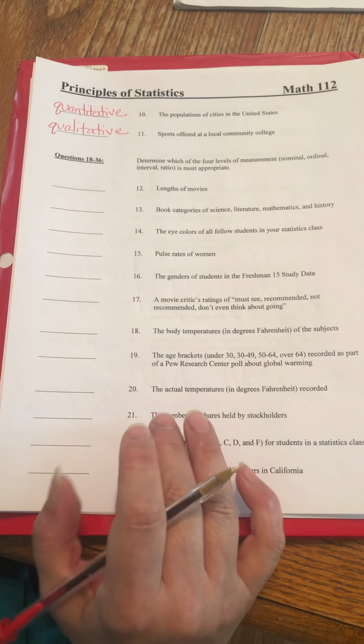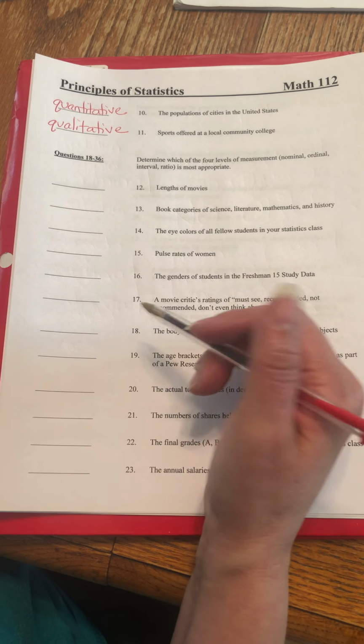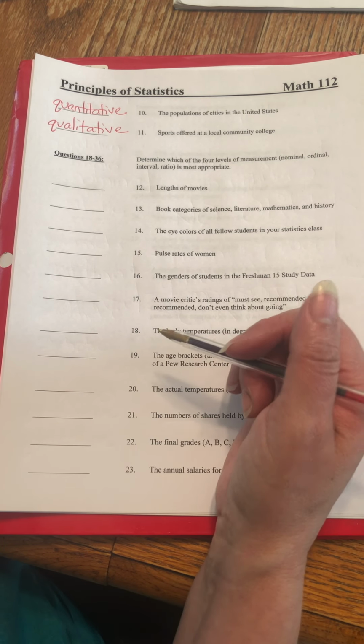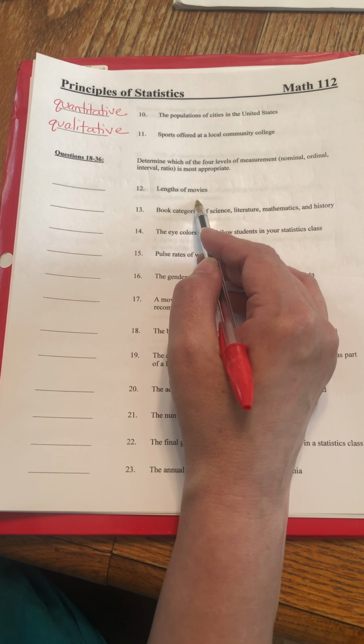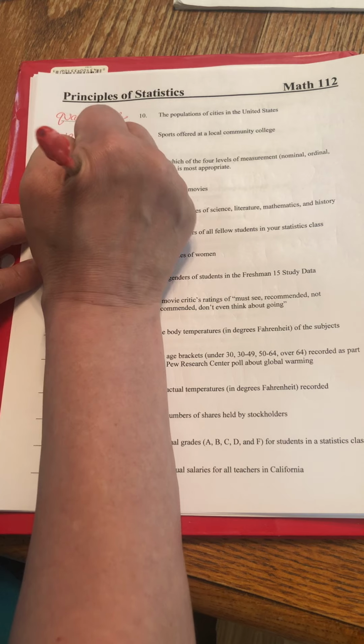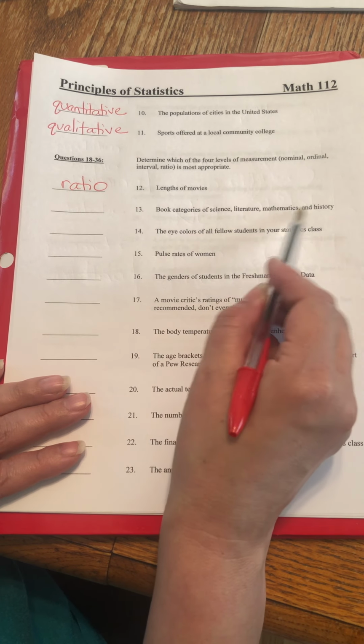So here we go. Length of movie. How long a movie is. It is 1 hour and 15 minutes long. 1 hour and 15 minutes is a number. It's not a temperature or years. Therefore, it is ratio.